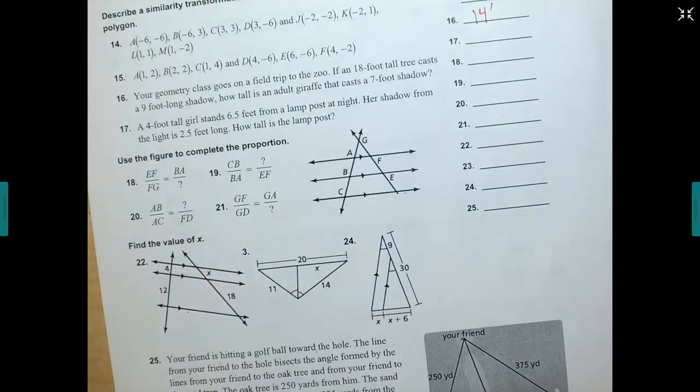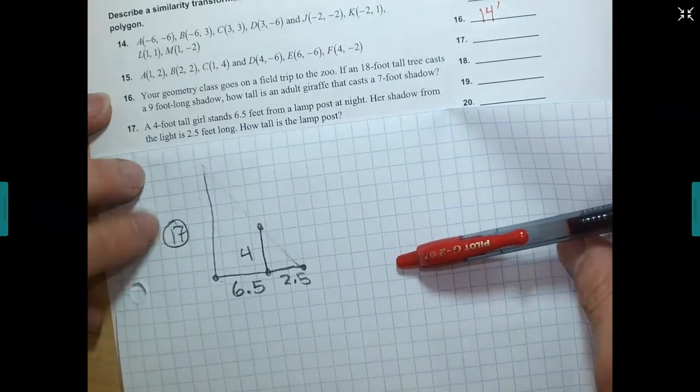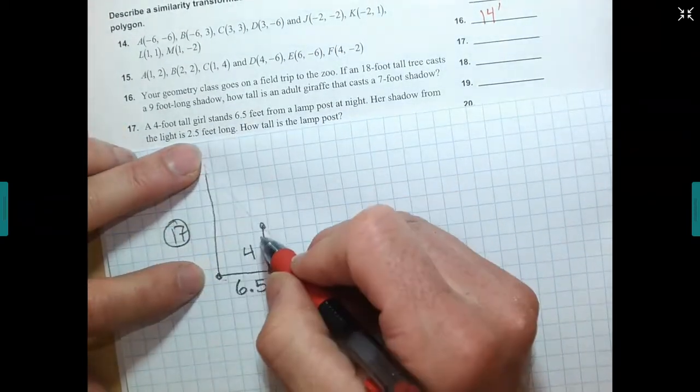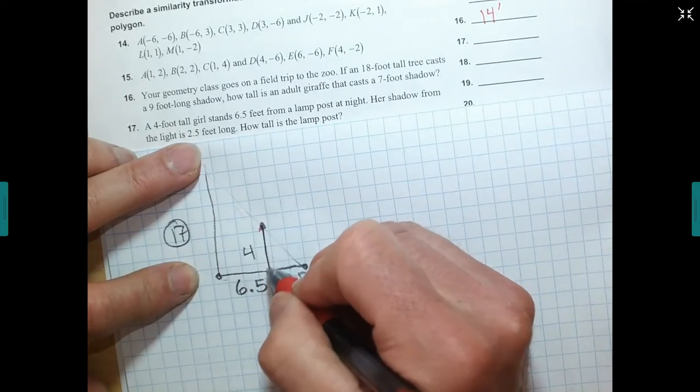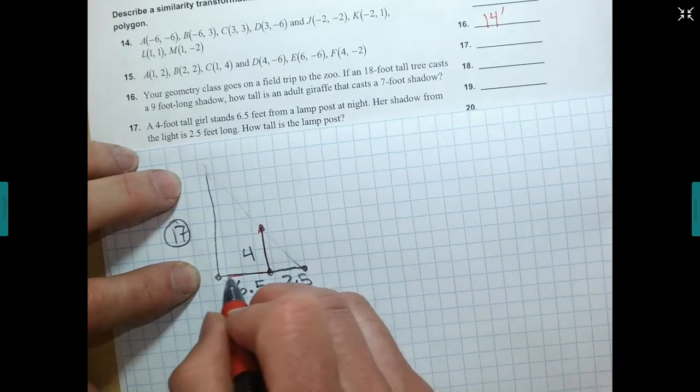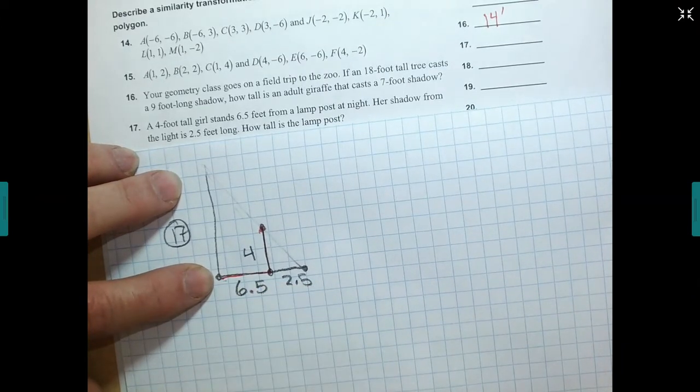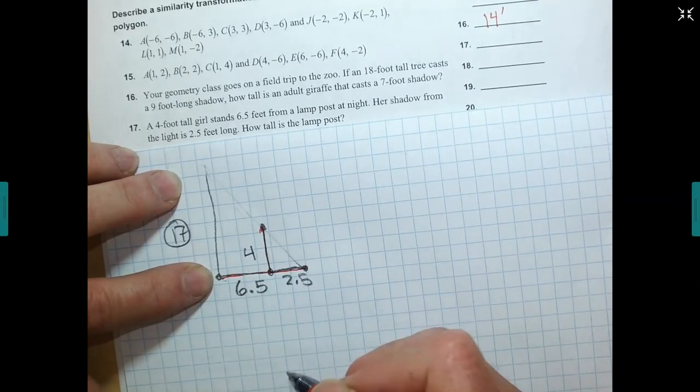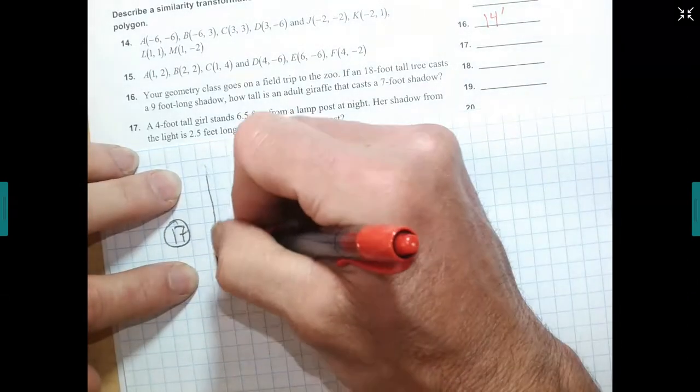All right, how about this next one? This next one's kind of cool. Hopefully you thought about it for a second. So a 4-foot tall girl, here's the girl standing at 4 feet tall, stands 6.5 feet from a street lamp, and her shadow is 2.5. So how tall is the street lamp?